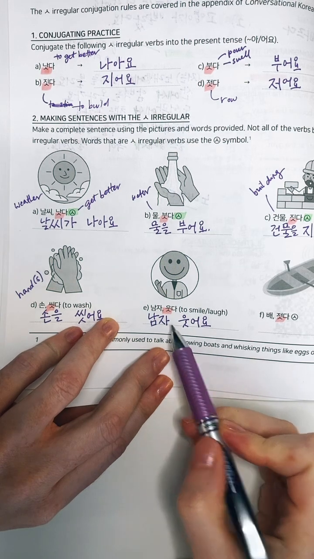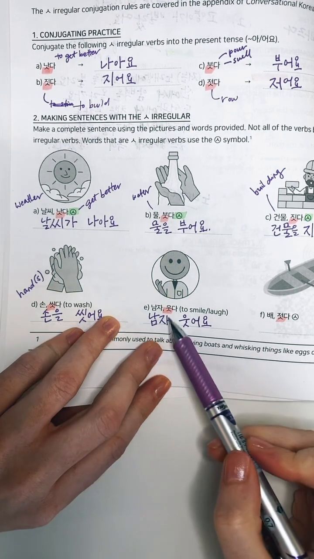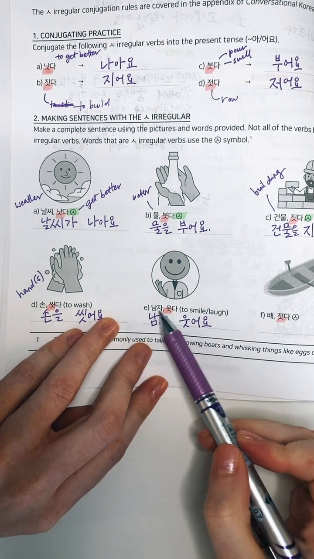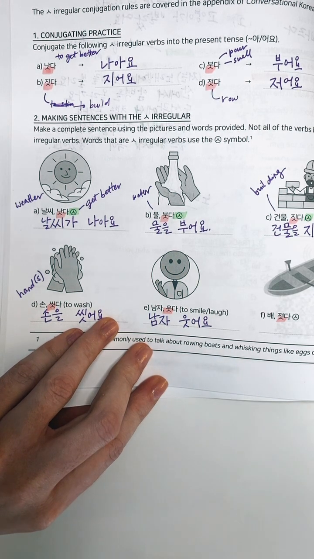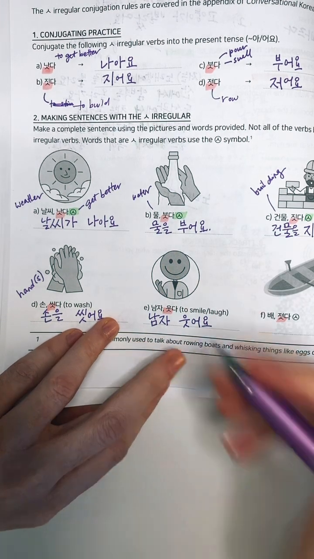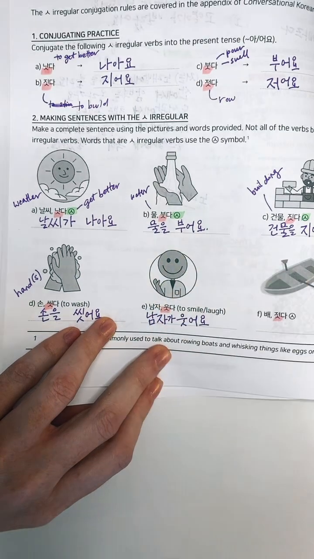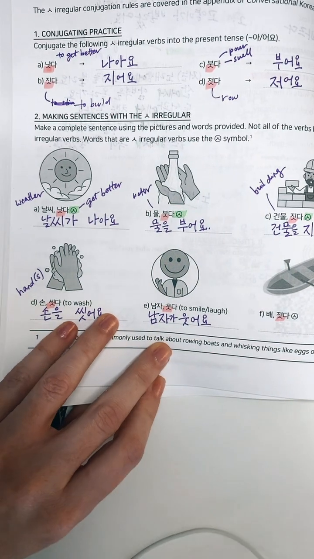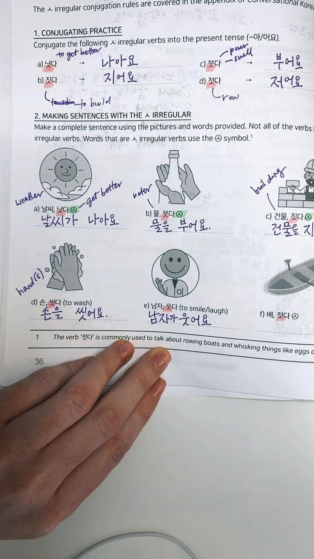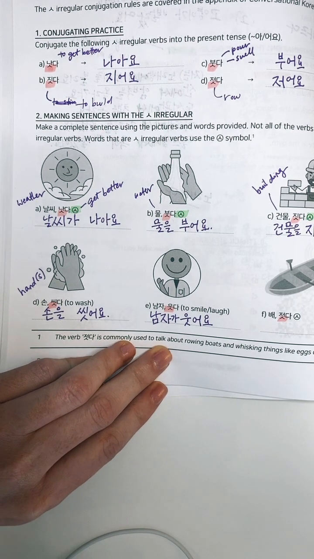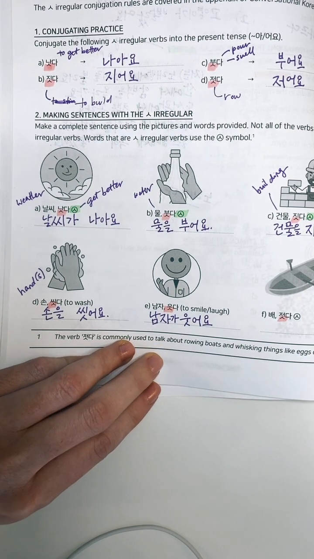And which particle do we need here? Well, 남자 in this case is the person doing the action of smiling. If you are the person doing something, you use the subject particle. 남자가 웃어요. If you said 남자를 웃어요, it doesn't make sense.